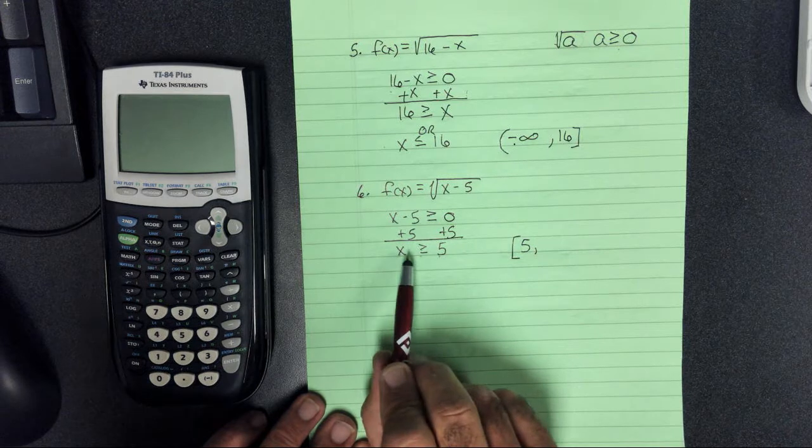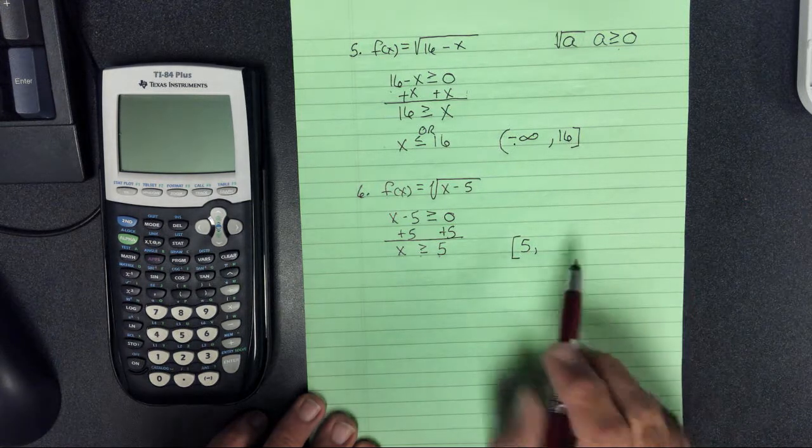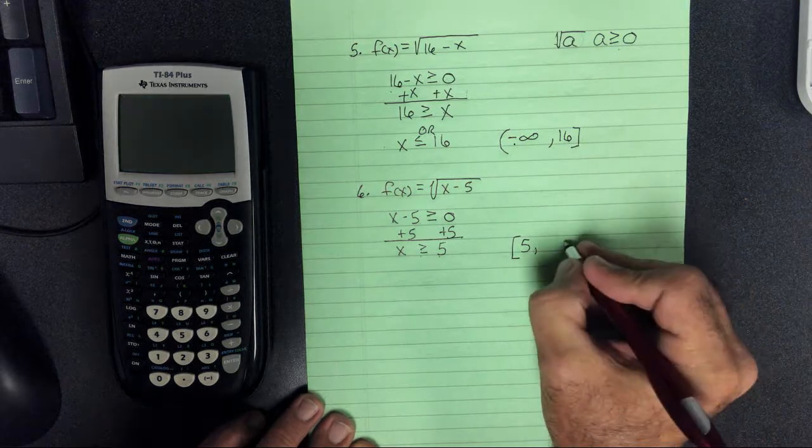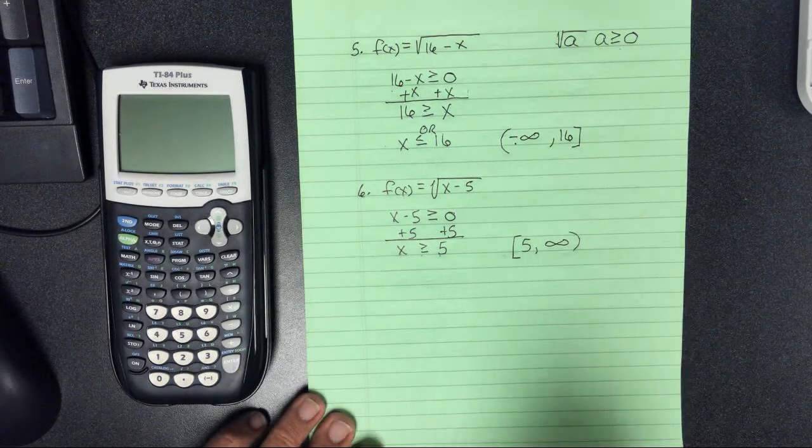Now look, it's pointing right, so we're going to shade right, or we're headed right. And if we're headed right, we're headed towards positive infinity. And infinity always uses parentheses.